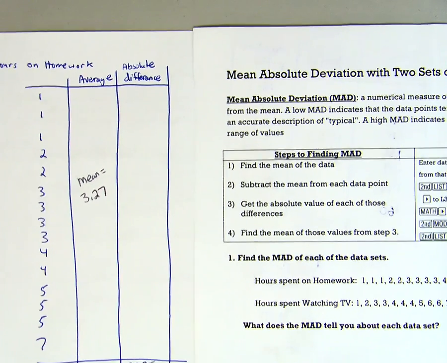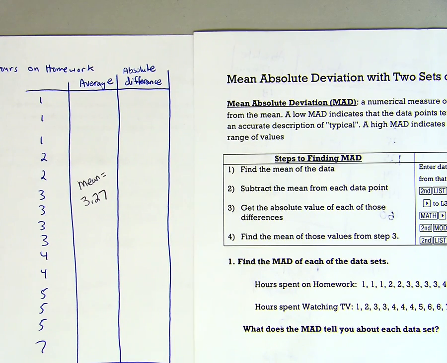When I create my chart, I label at the top hours of homework, and I listed out all of them. To find my mean, I add them all up, and I ended up getting a mean of 3.27. The next step is I'm going to subtract the mean from each data point, and I'm also going to get the absolute value of each of those differences.